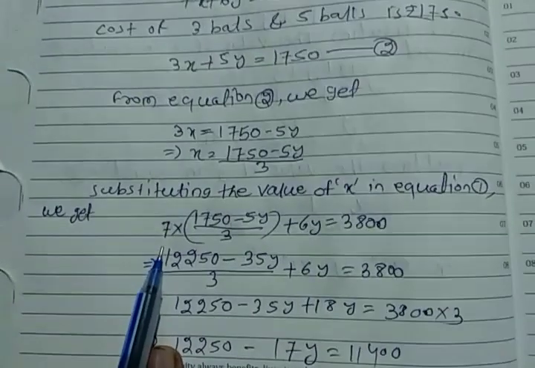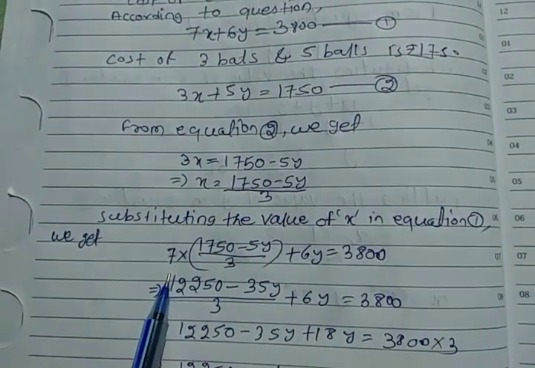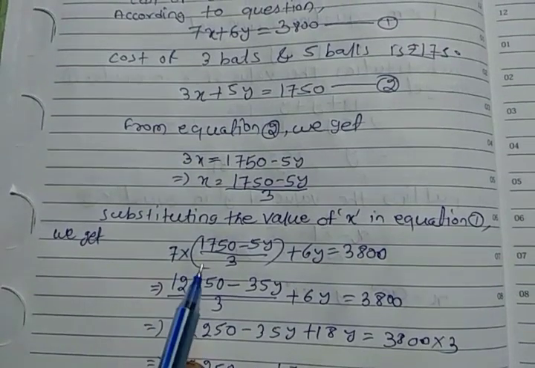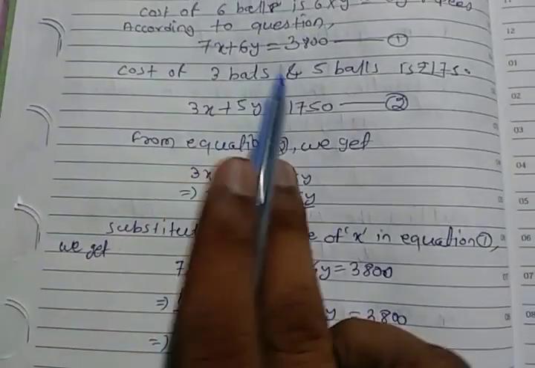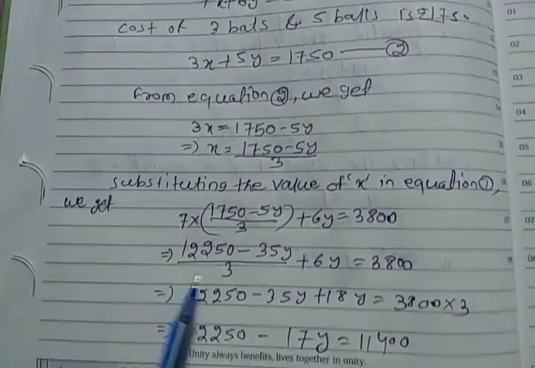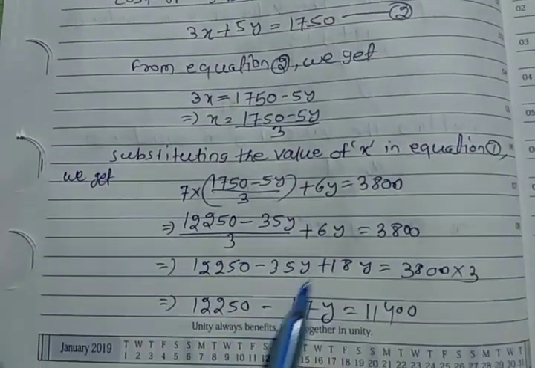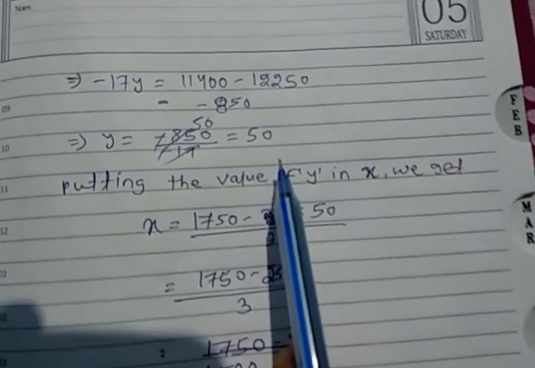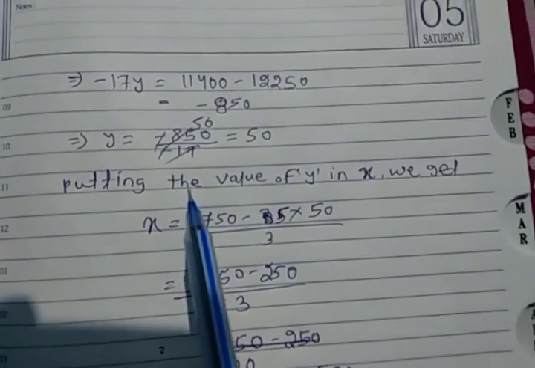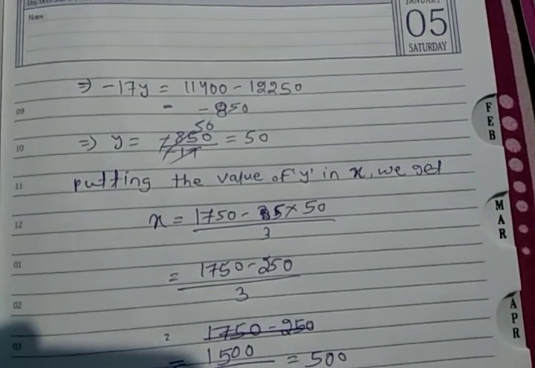Now we put the value of x in equation 1, that is 7 times the x value plus 6y equals 3,800. Solving this, we get y equal to 50.